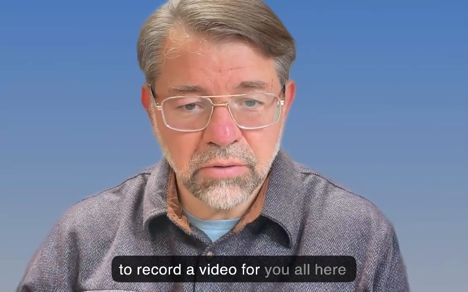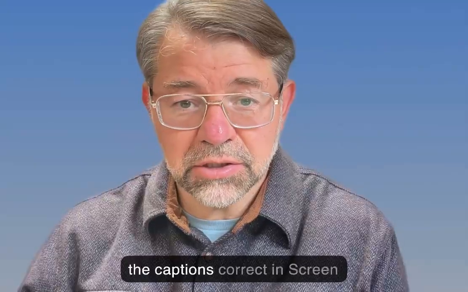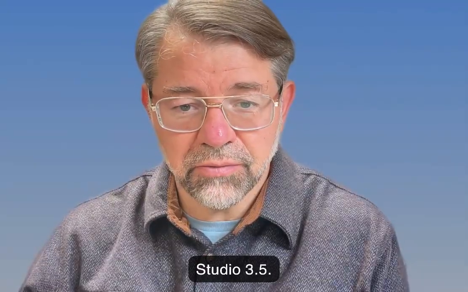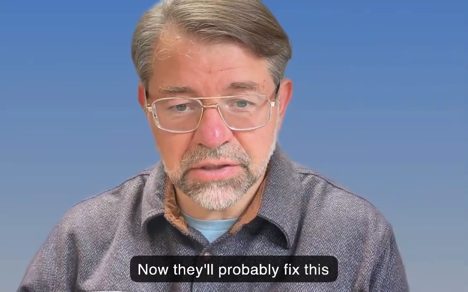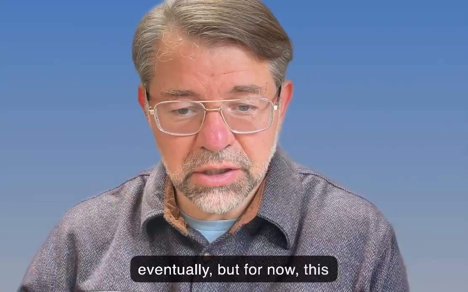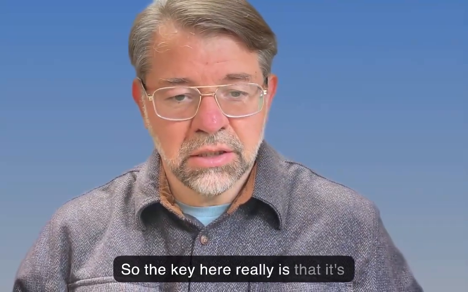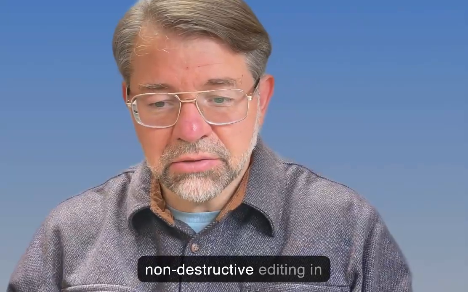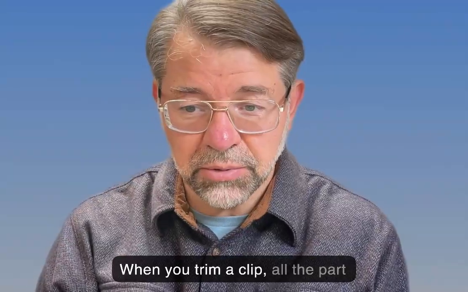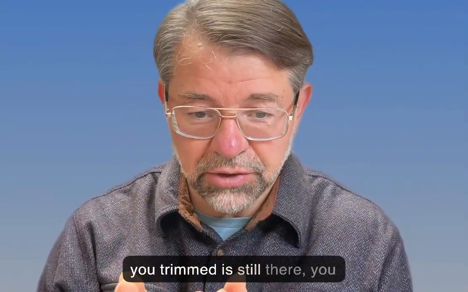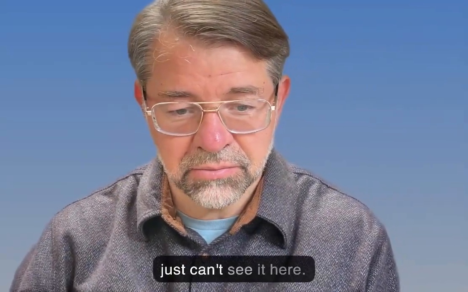Okay, I want to record a video for you all here on how to edit videos and get the captions correct in Screen Studio 3.5. Now, they'll probably fix this eventually, but for now, this works great here. So the key here really is that it's non-destructive editing in Screen Studio 3.5. So when you trim a clip, all the part you trimmed is still there. You just can't see it here.